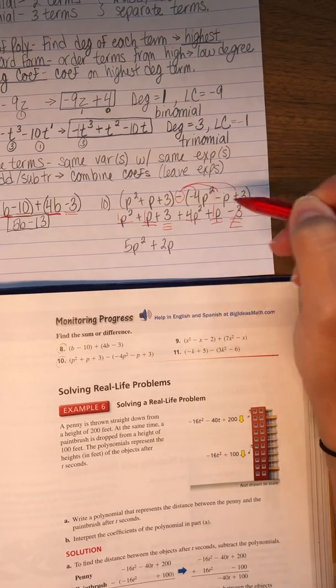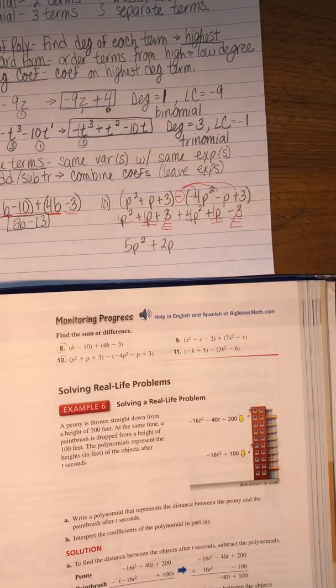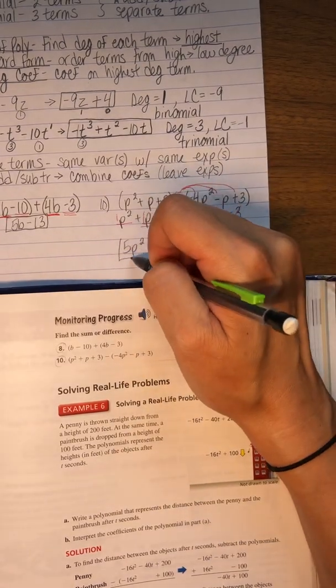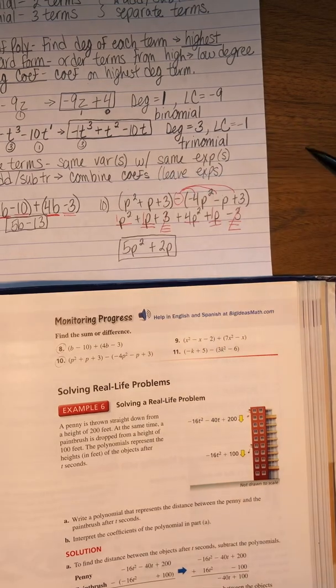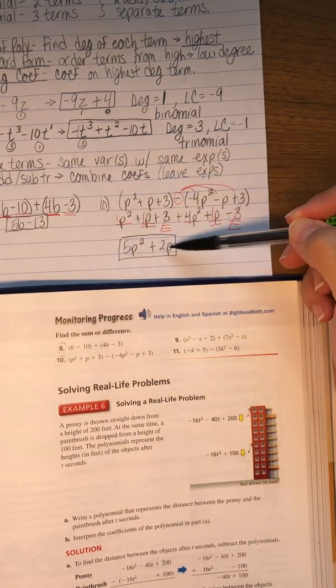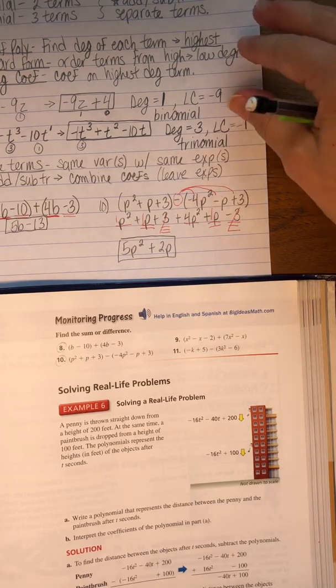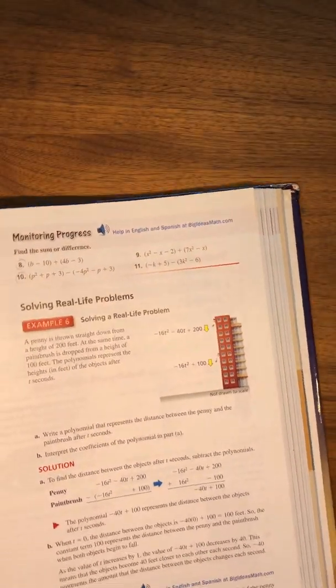Those terms actually cancel each other out. So they are gone. I don't need to write it down. I could say plus 0, but I don't need to. I'm just going to get rid of that and have this as my answer, 5p squared plus 2. All right, so that's adding and subtracting polynomials. Let's take a look at a real world example.